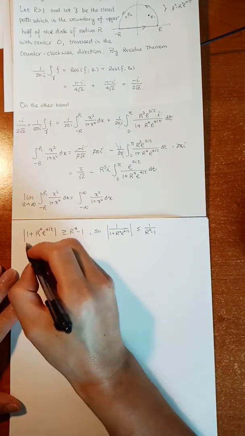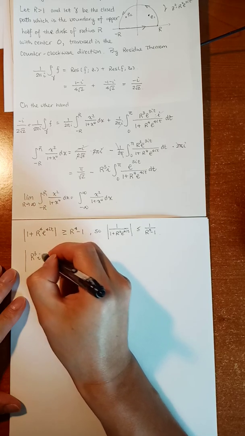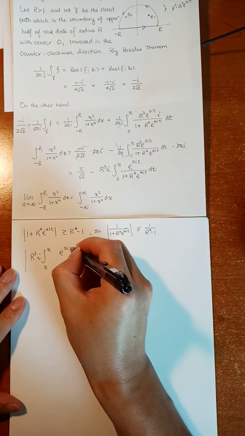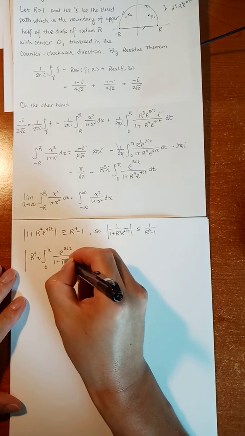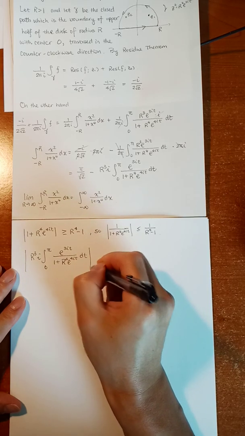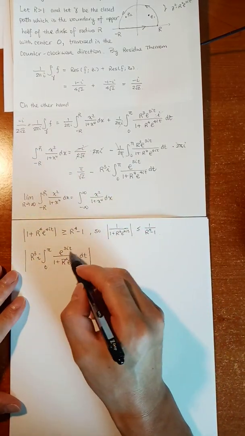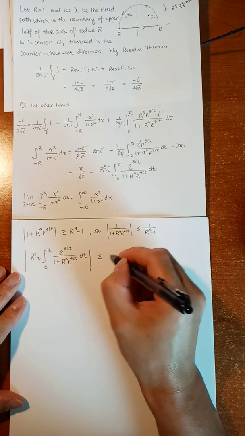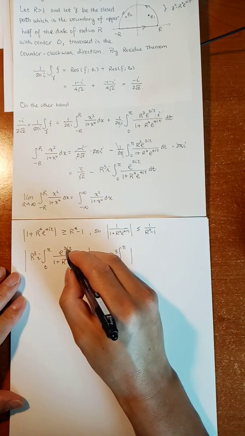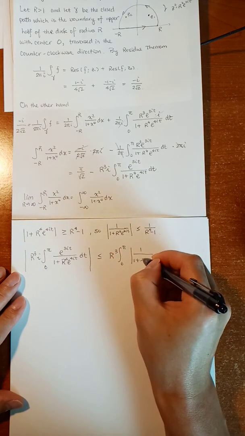Okay, now let's try to study this absolute value: r cubed i, integral from 0 to pi, e^(3it) over 1 plus r to the 4th e^(4it) dt. We're going to estimate it. So i has modulus 1, so ignore it. And you are going to put this absolute value into the integral. e^(3it) has modulus of 1, so you don't have it.